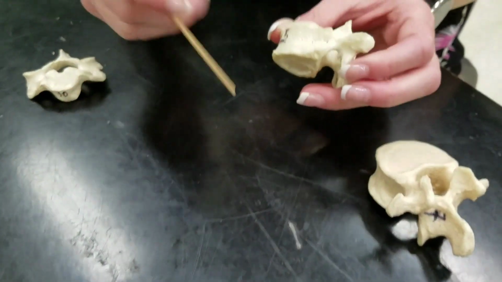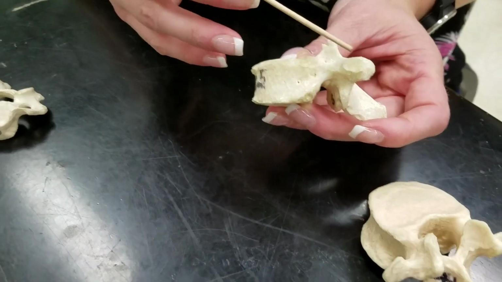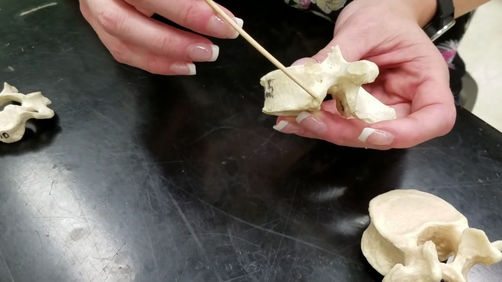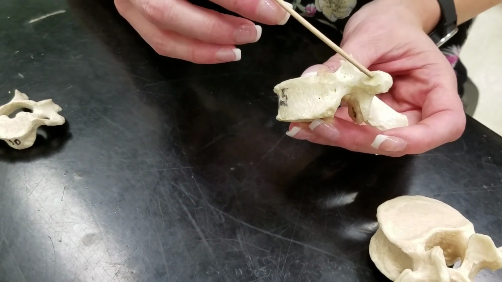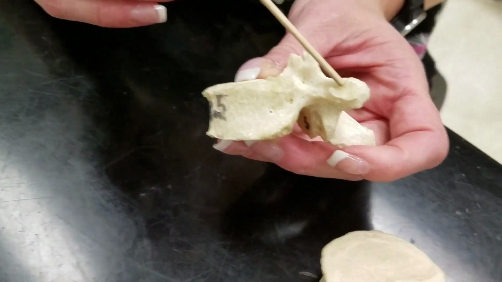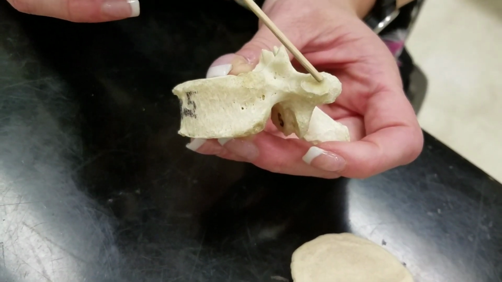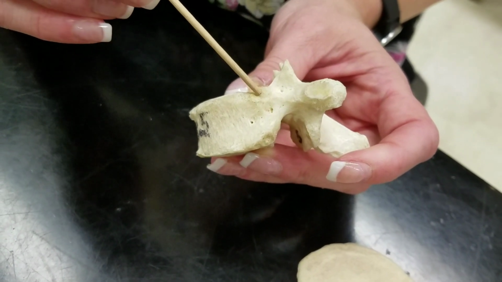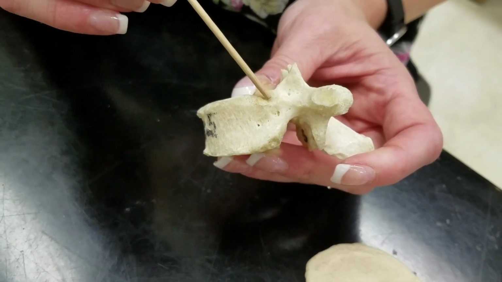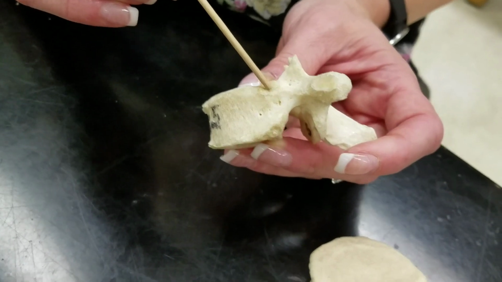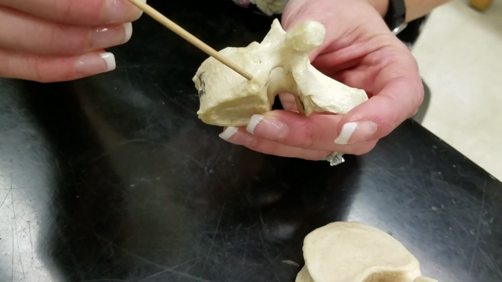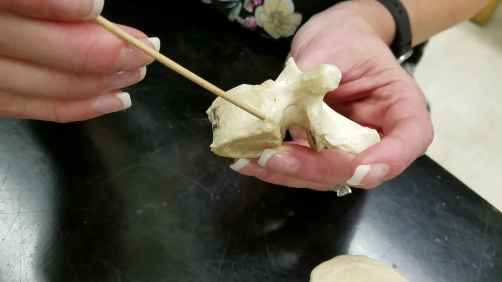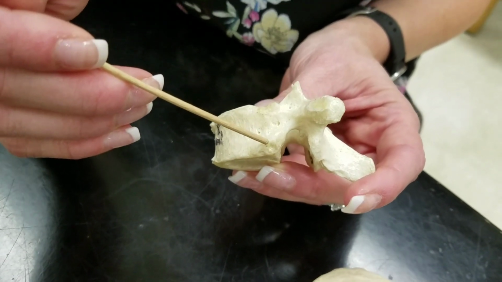The thoracic vertebrae are unique in the presence of the costal facets. Costal means ribs, so these are going to articulate with the ribs. The transverse costal facet is going to be out at the end of the transverse process on both sides. The superior costal facet is going to be where the body meets the pedicle at the upper end, and then the inferior costal facet will be where the body meets the pedicle at the lower end of the bone.